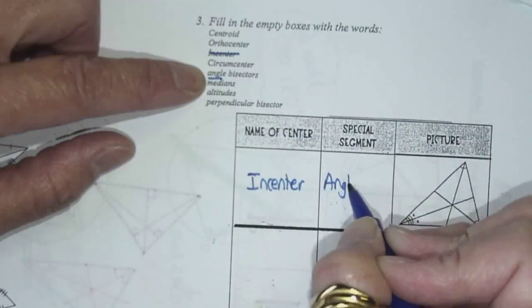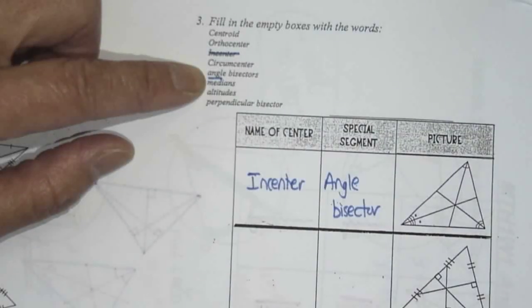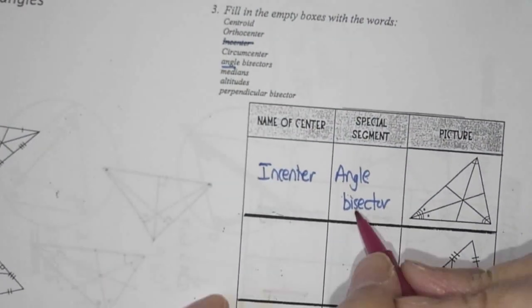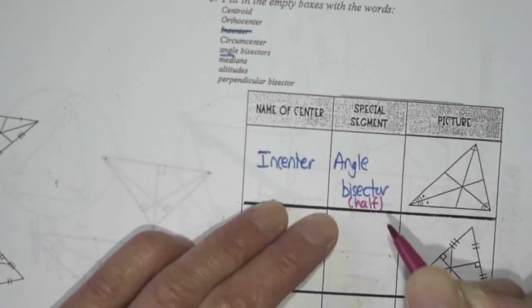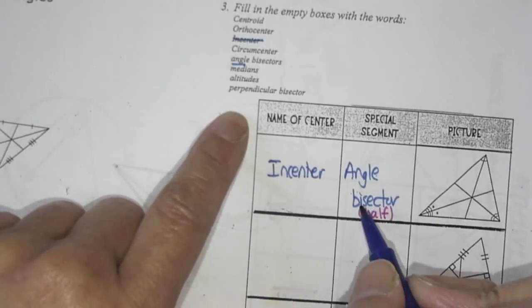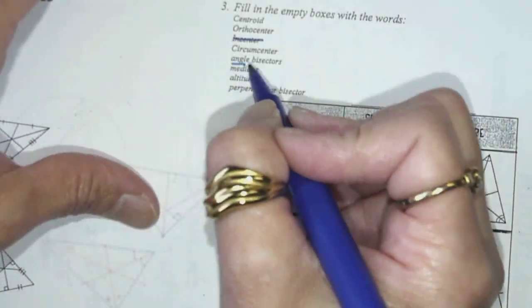So angle bisector. Bisector means in half. To bisect something, bi means two, so you're cutting it in half. It cuts in half. Angle in half. Bisector, it means cuts in two. Bi is like bicycle, so two. Half. Bicycle, like two wheels. Okay, so that one's gone. So angle bisector is gone.